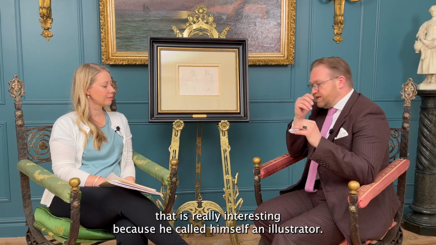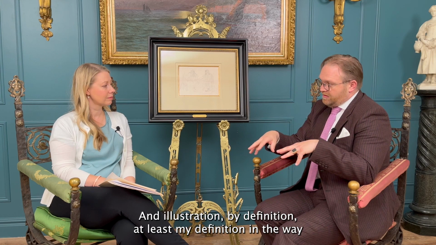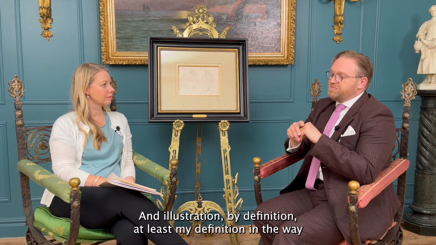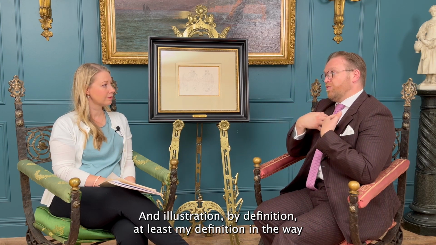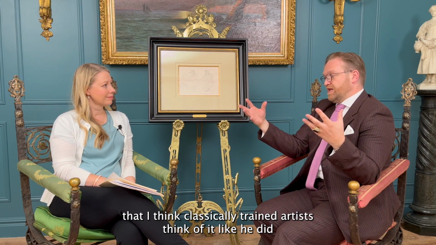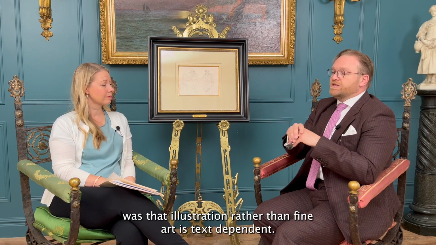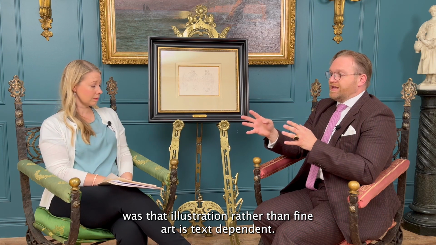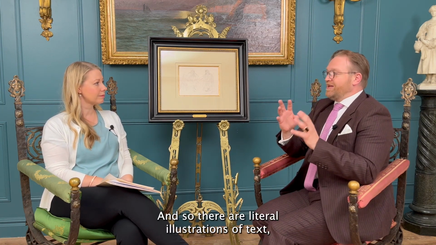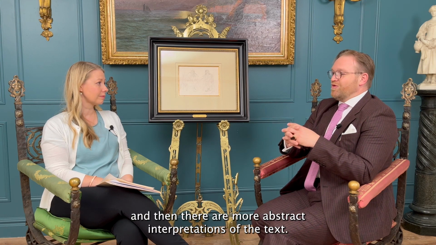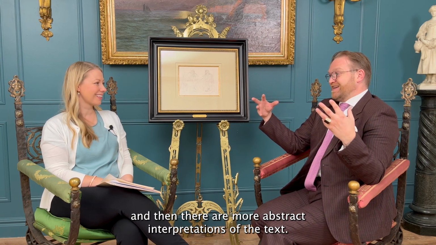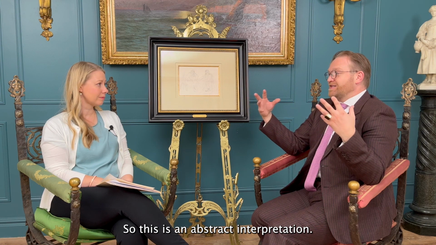And I think that is really interesting because he called himself an illustrator. And illustration by definition, at least my definition and the way that classically trained artists like he was think of it, is that illustration rather than fine art is text dependent. And so there are literal illustrations of text, and then there are more abstract interpretations of a text. So this is an abstract interpretation.